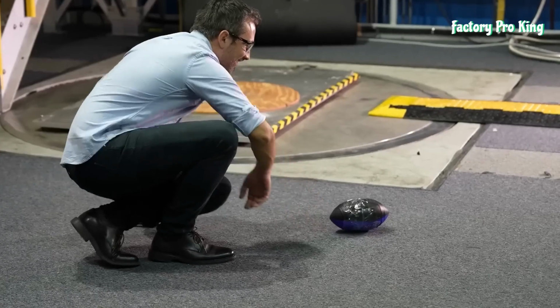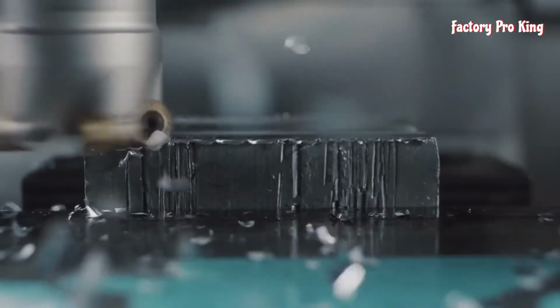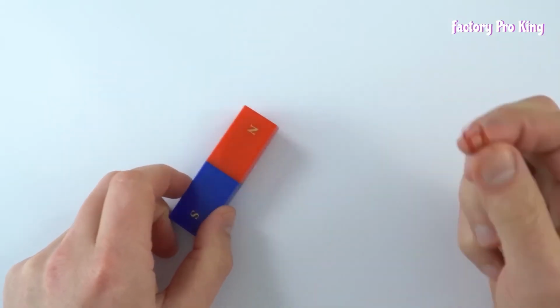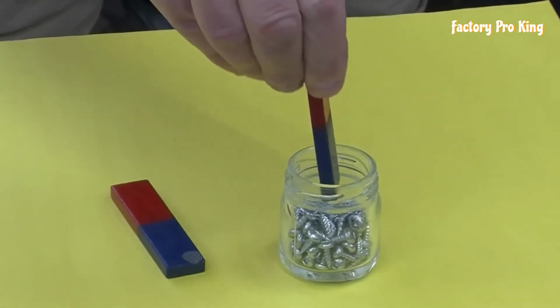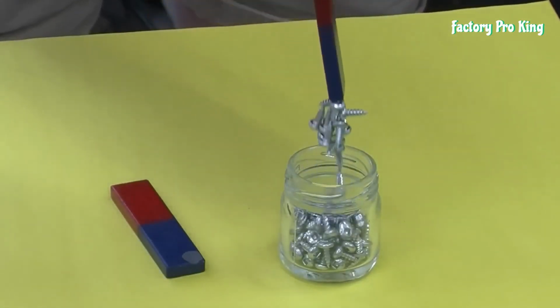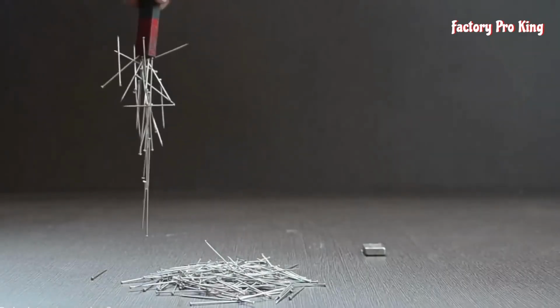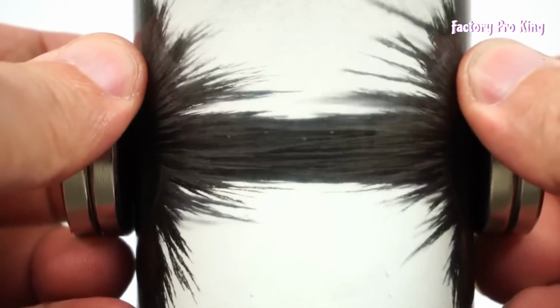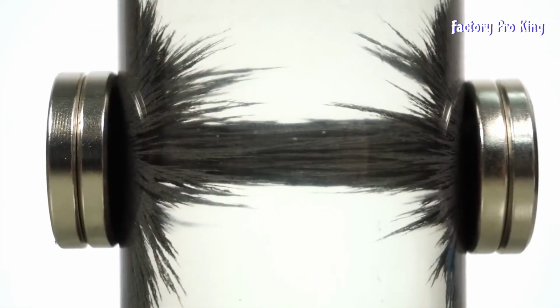Magnets are more than just toys or tools, they are a gateway to understanding fundamental principles of physics. Whether you're a curious beginner or a seasoned scientist, there's always something new to explore in the world of magnets. Their invisible forces connect us to the mysteries of the natural world and drive technological innovation, making them truly extraordinary.